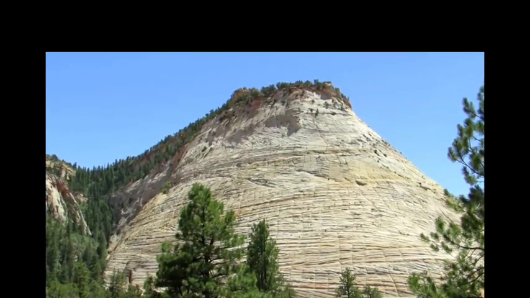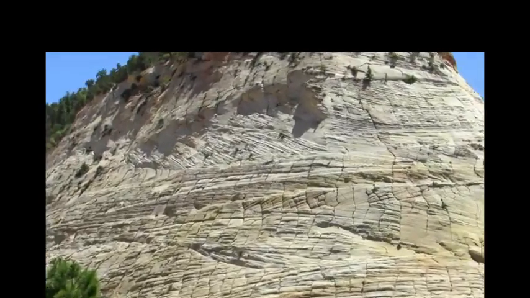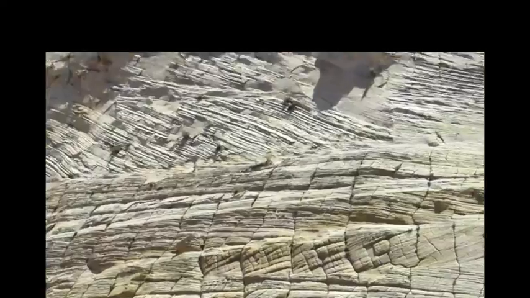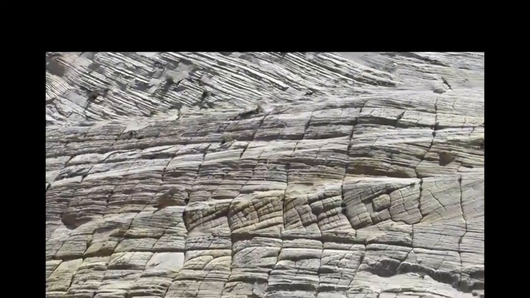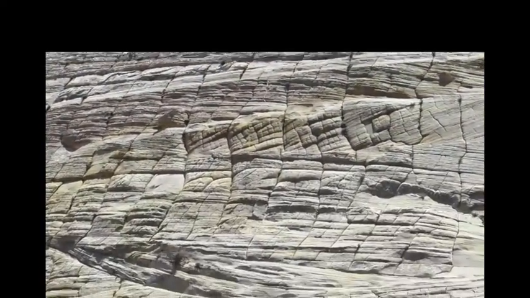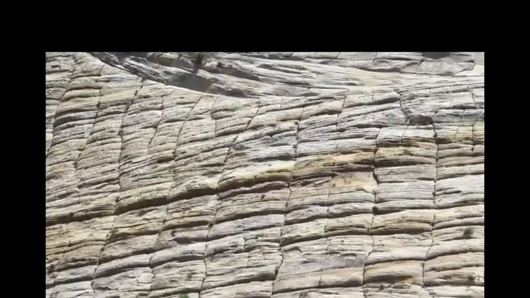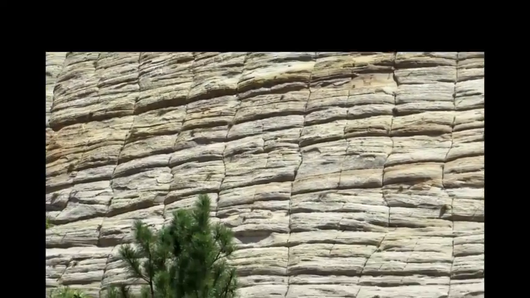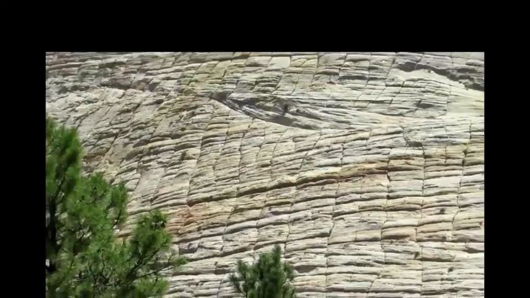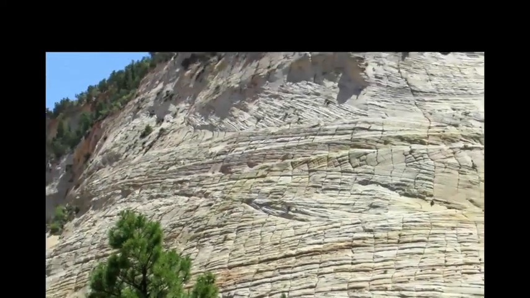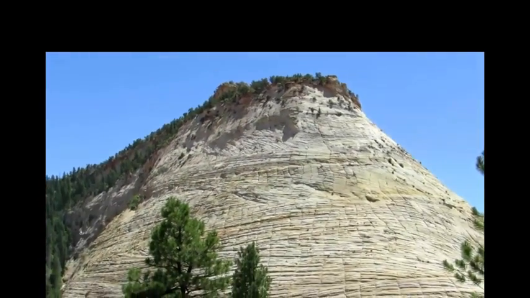So when it does, it actually splits apart the rock and creates this unique pattern. You can see this many places throughout the park and outside the park where the Navajo formation exists. So you can clearly see those jointed lines, and that is definitely caused by mechanical weathering known as frost wedging.